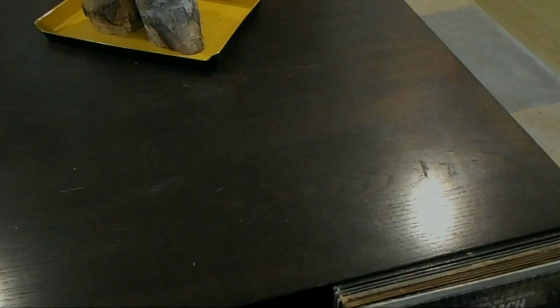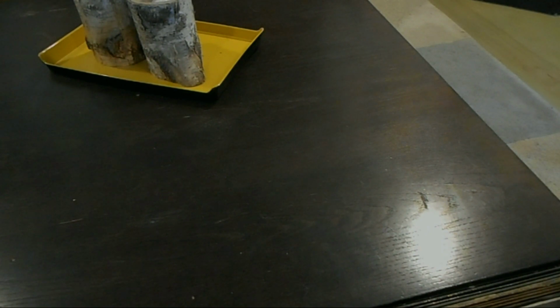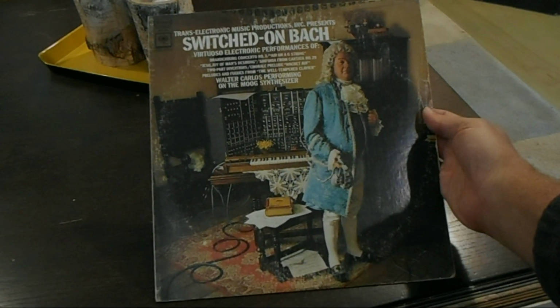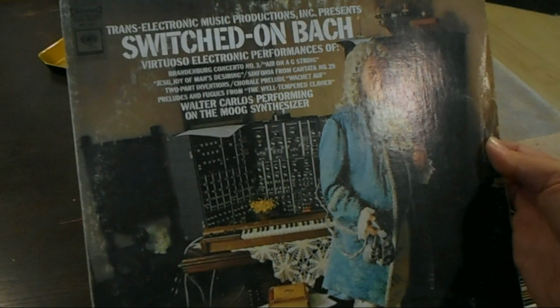Anyway, I want to share with you a little bit of just showing how long I've been interested in this stuff. These are all vinyl records that I bought at the time of publication when they first came out. Yes, I have Switched on Bach, Walter Carlos. Look at that Moog system in the background.